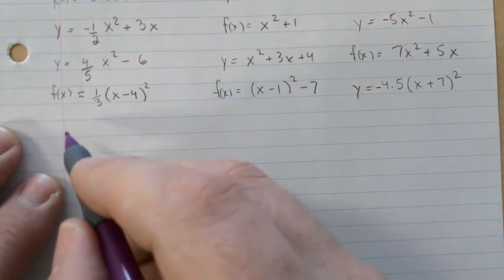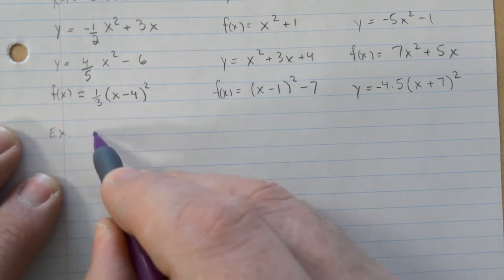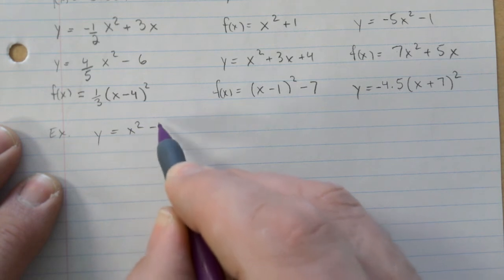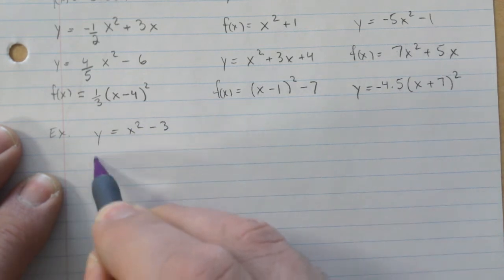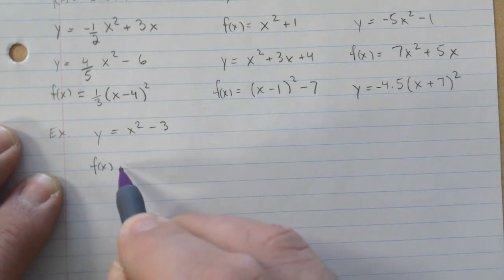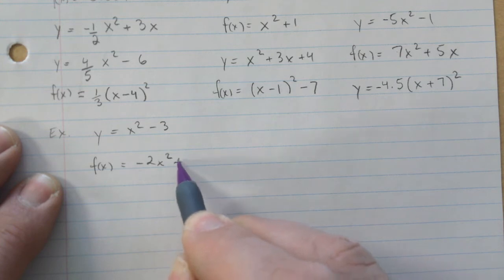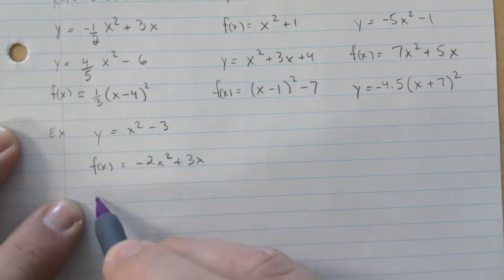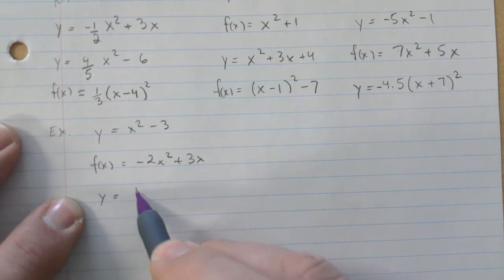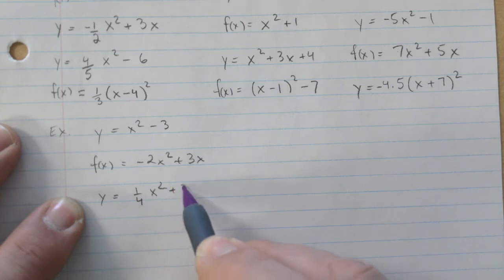So more examples here, and I'll just give you some variations. So y is equal to x squared minus 3. Then you're going to have f of x is equal to negative 2x squared plus 3x. And you're going to have y is equal to a quarter x squared plus 3x minus 7. So I'm giving you some examples.